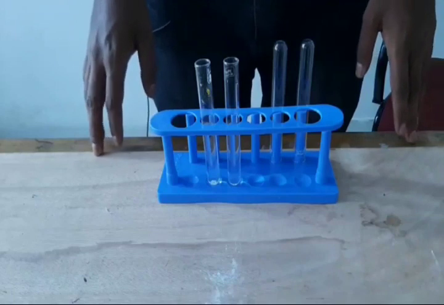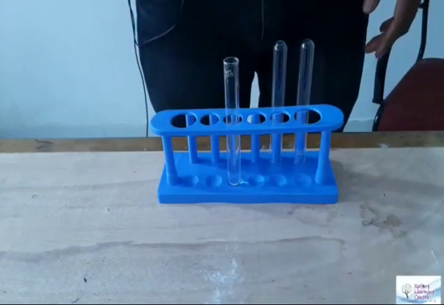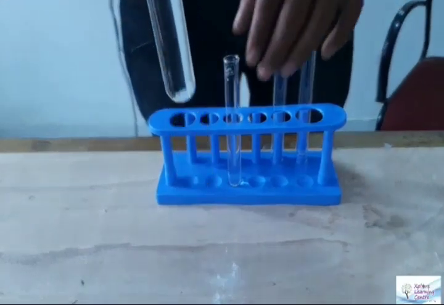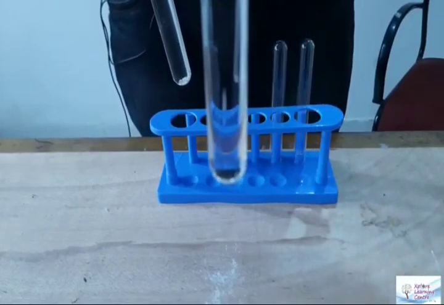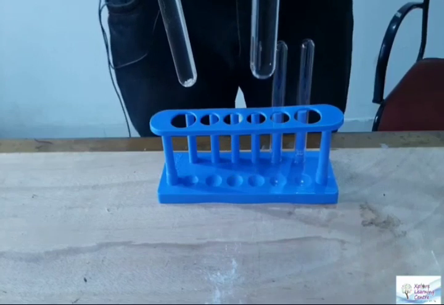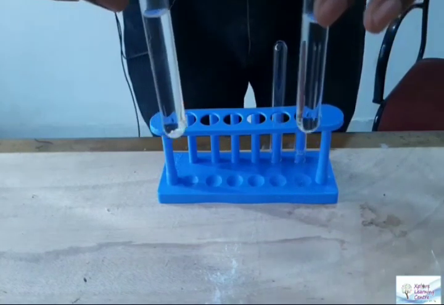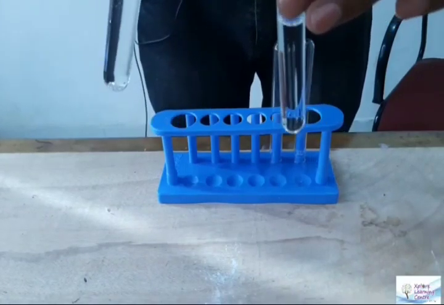We are going to perform activity 1.2, the activity which is there in your textbook. We have taken lead nitrate solution, which is a colorless solution, and potassium iodide, which is also a colorless solution. What we have to do is take these two solutions and mix them. So let's see what happens when you mix these colorless solutions.